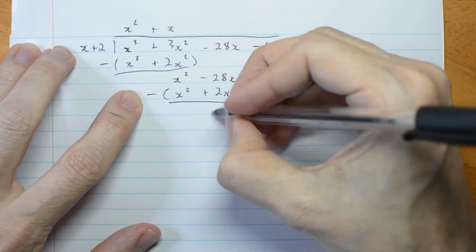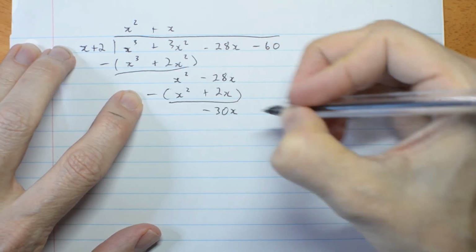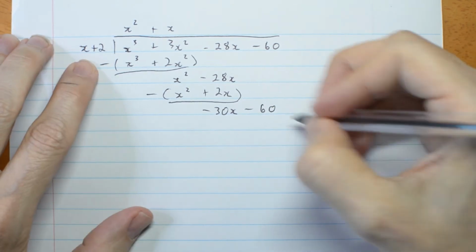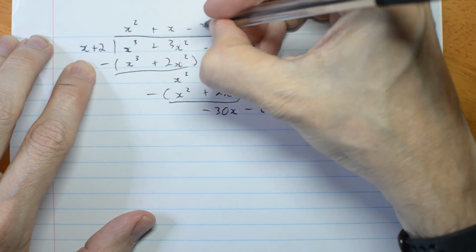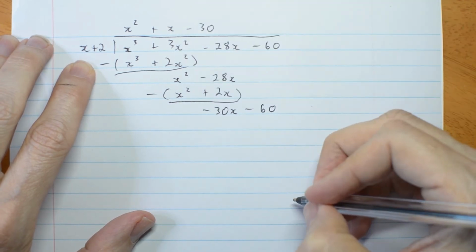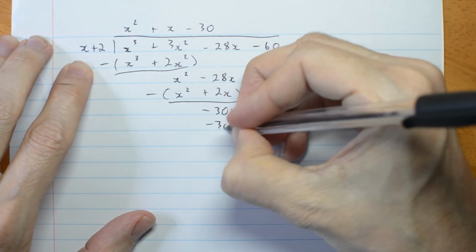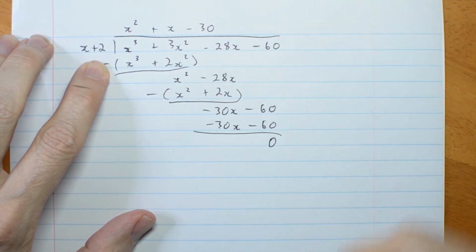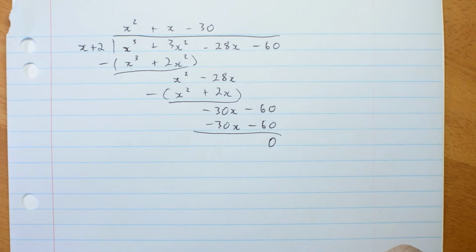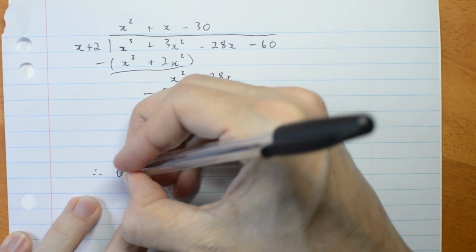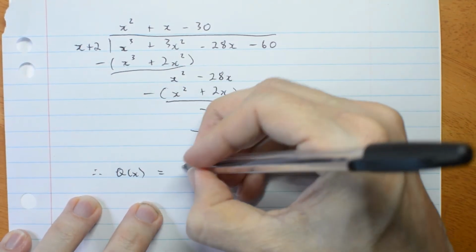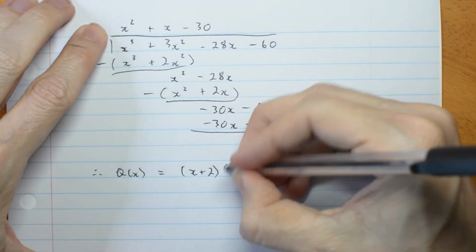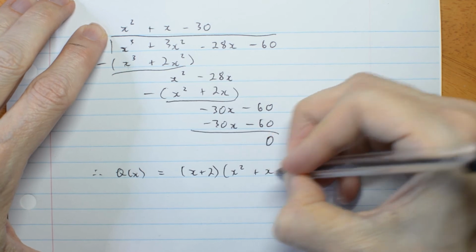Negative 28, take 2 is negative 30x. Bring down the next term. X goes into negative 30x, negative 30 times. Negative 30x, take away 60, 0 as expected. Therefore, q of x is x plus 2 times x squared plus x minus 30.